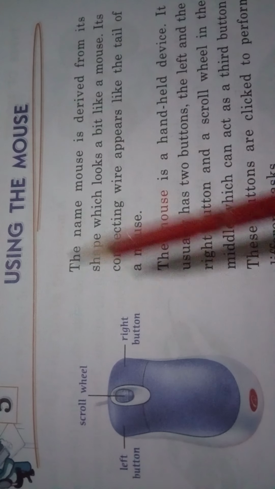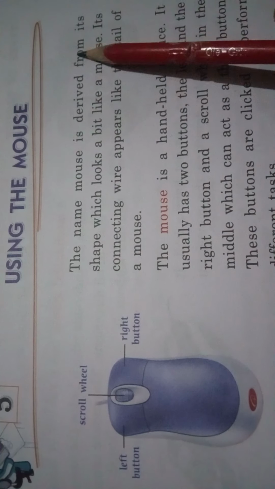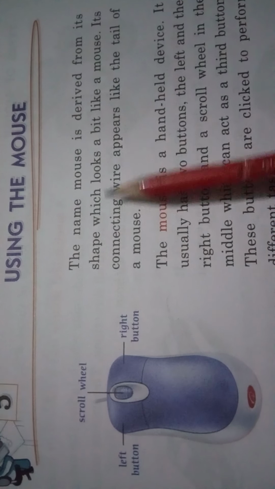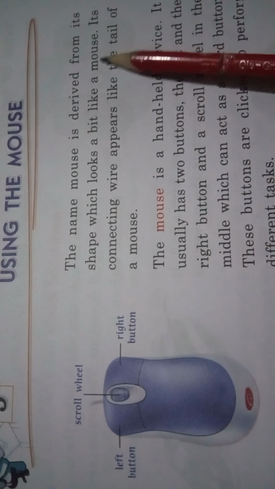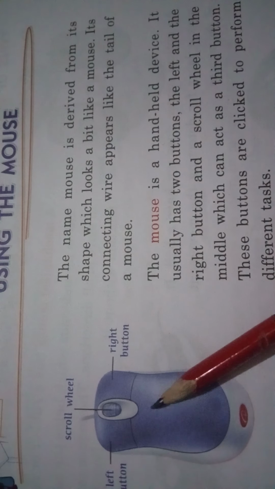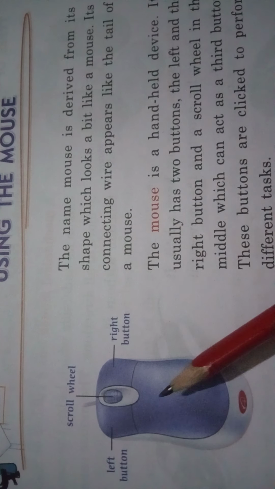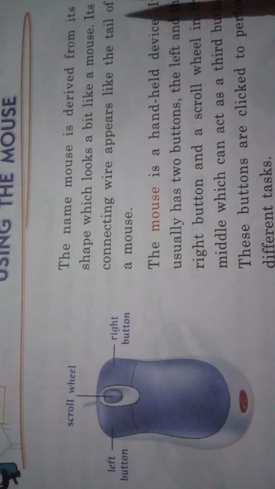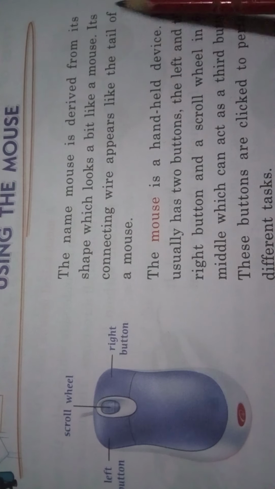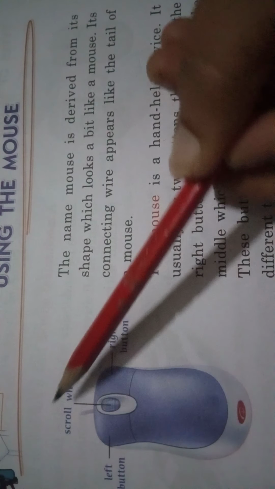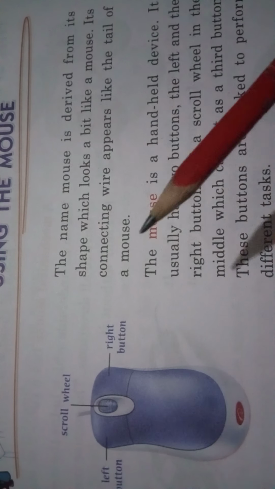The name mouse is derived from its shape, which looks a bit like a mouse. Means we have given the name mouse because its shape looks like a mouse. That's why the name is mouse. Its connecting wire appears like the tail of a mouse. This is the connecting wire. It looks like the tail of a mouse.